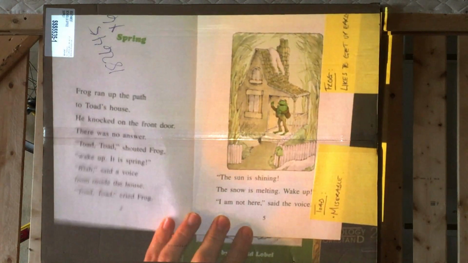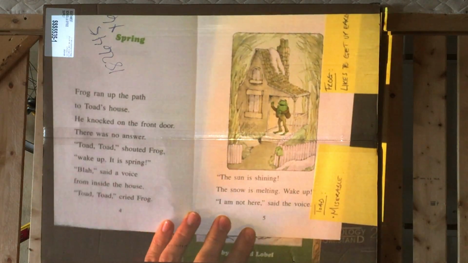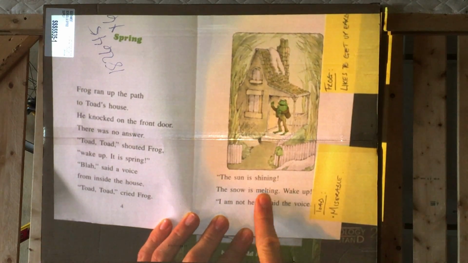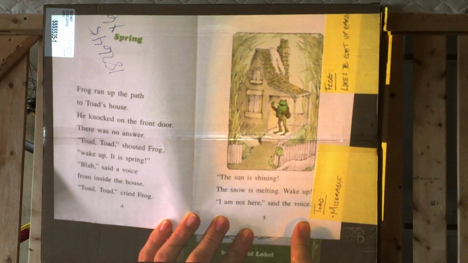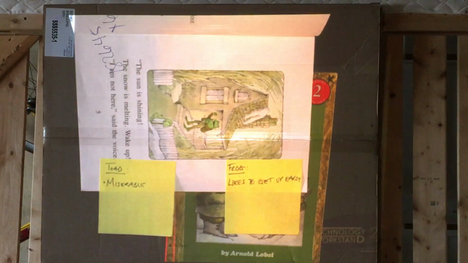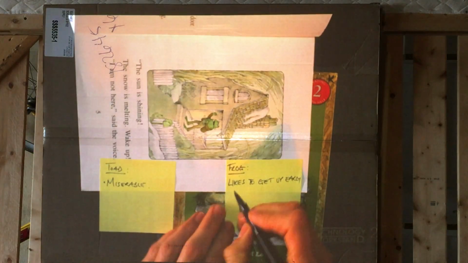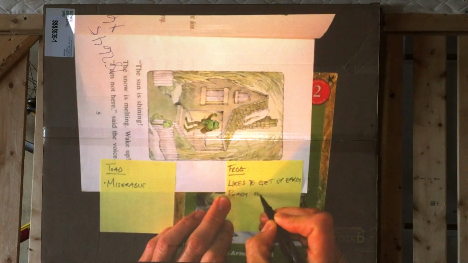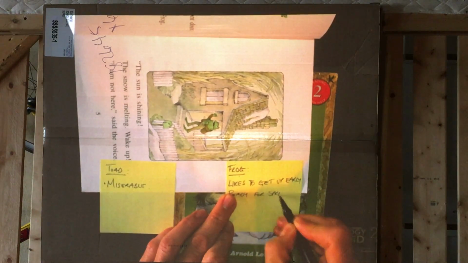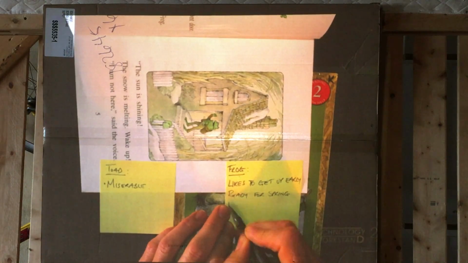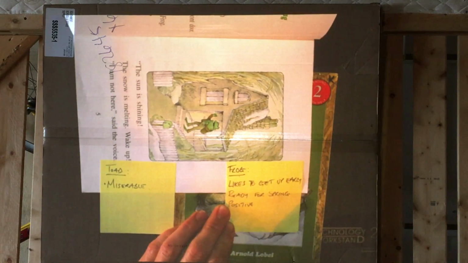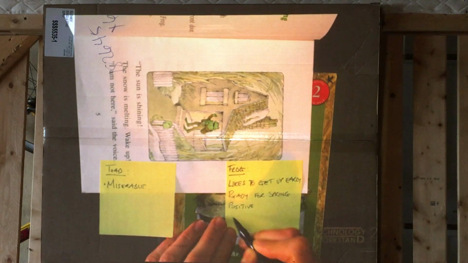Now, let's just read. I'll just finish this first couple of pages. It says, "Toad, Toad," cried Frog. "The sun is shining. The snow is melting. Wake up." Oh, so it seems to me that Frog not only likes to get up early, but he's ready for the day. I'm going to write here, he's ready for spring. Not just ready for the day. And he's really positive. He wants to get up and do things. He's busy.